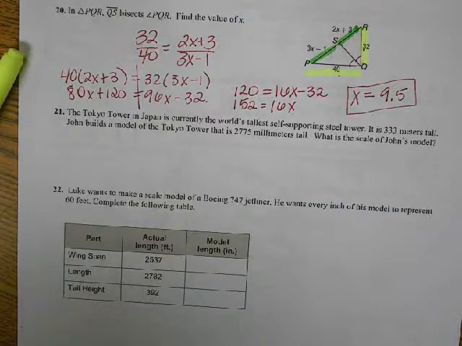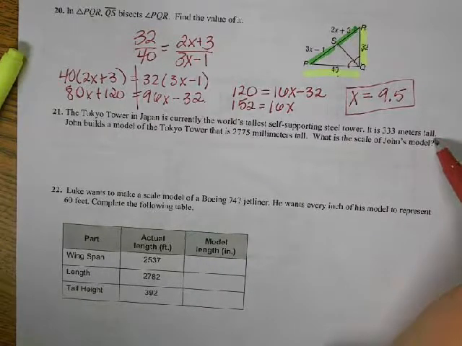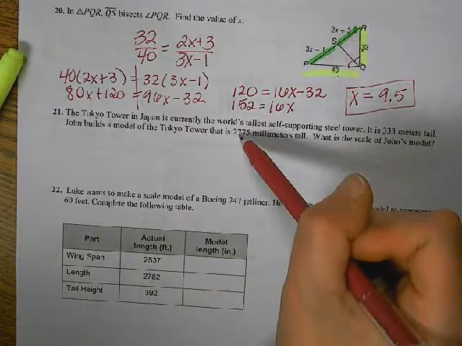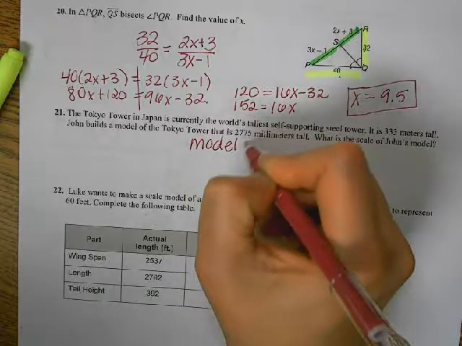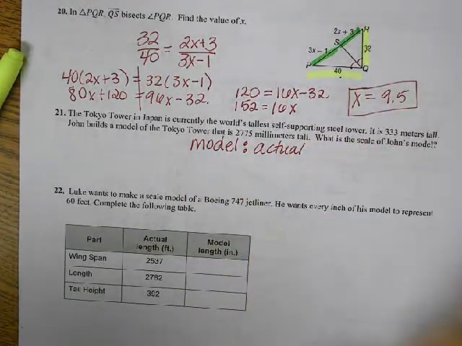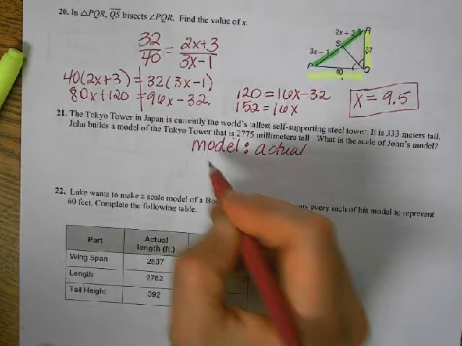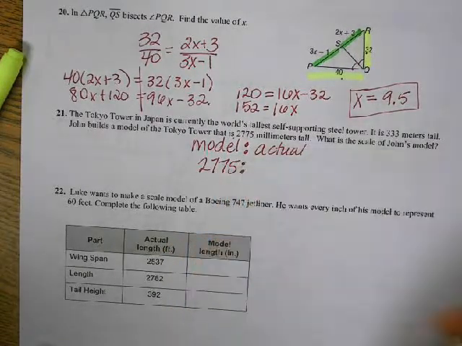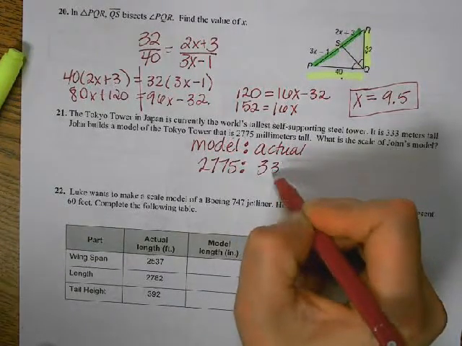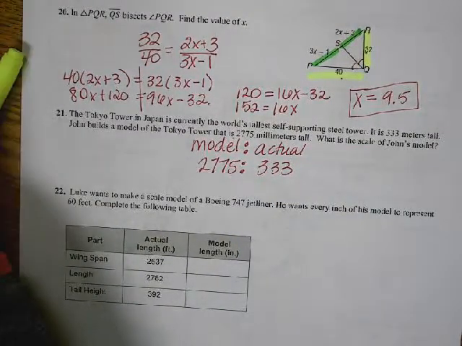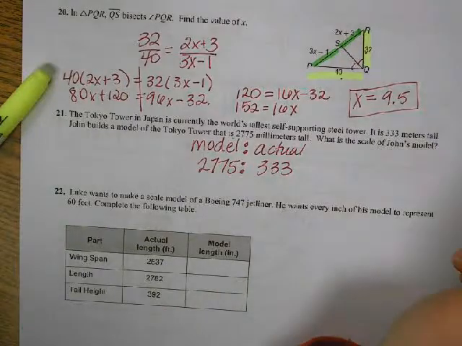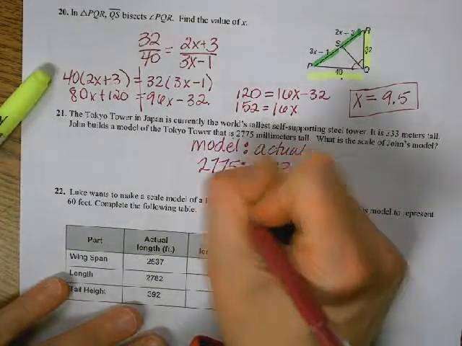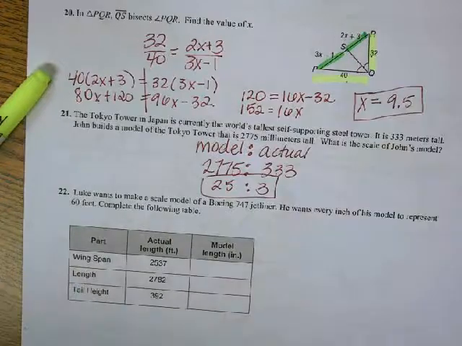Last two. Tokyo Tower in Japan is currently the world's tallest self-supporting steel tower. It's 333 meters tall, and John builds a Tokyo Tower model that's 2,775 millimeters tall. What is the scale? So remember, scale is model to actual. So our model is 2,775, and actual was 333. Divide on your calculator and push math enter just to be sure you got it right. And that's 25 to 3. So that's the scale.